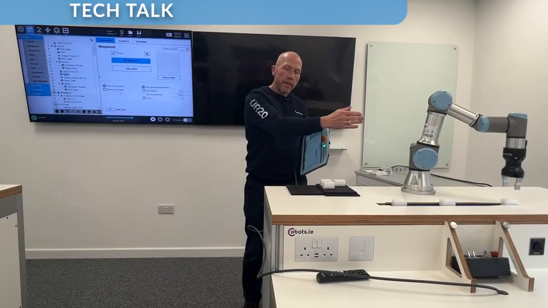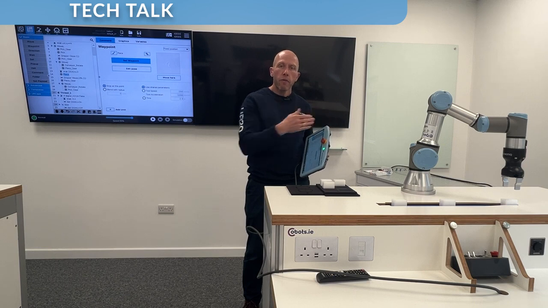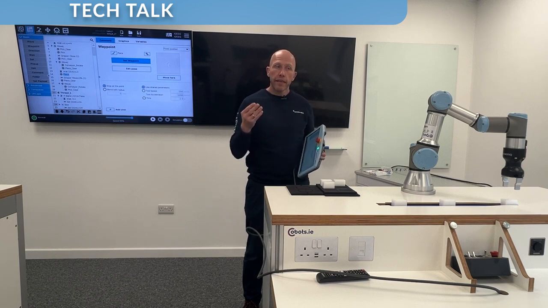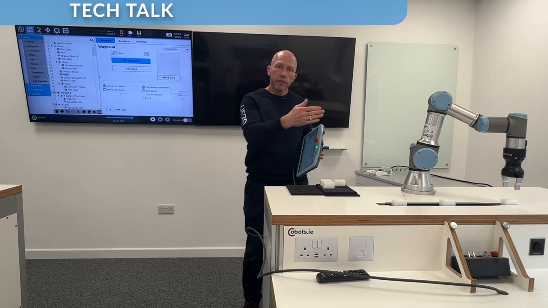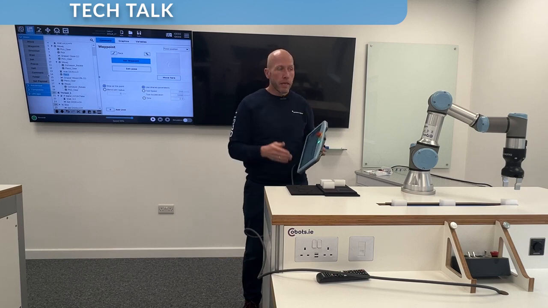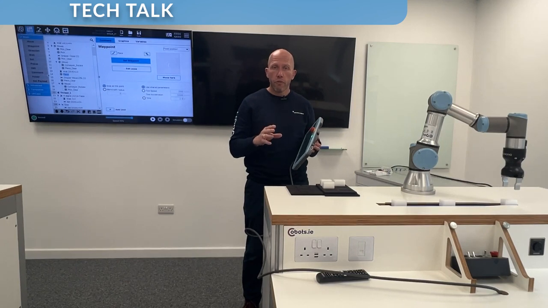Okay, so to prevent the robot actually going out into the walkway, what we need to do is reference a safety plane in the safety settings that's going to prevent the robot from doing that. The safety system on the UR actually has 17 Category 3 Performance Level D safety functions, but we're not going to go through every single one and all the settings. We actually cover that in core training.